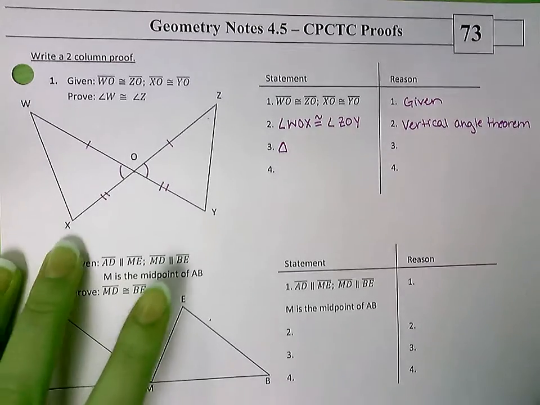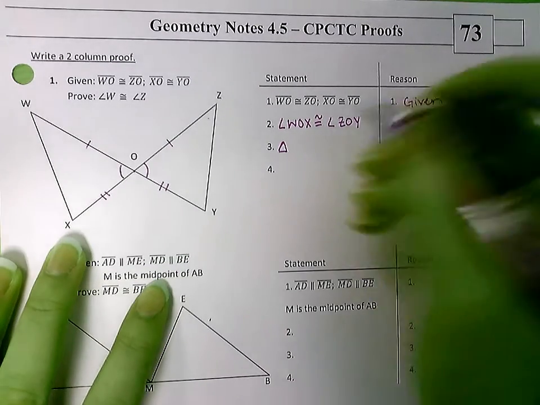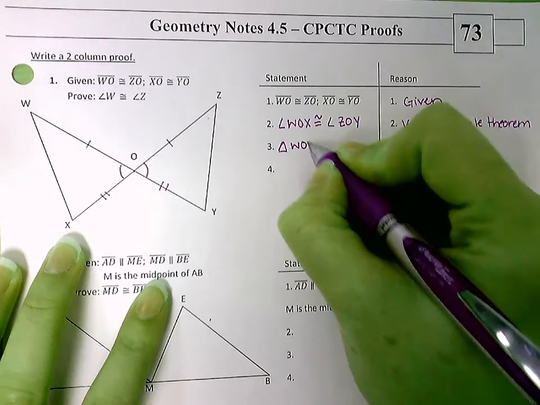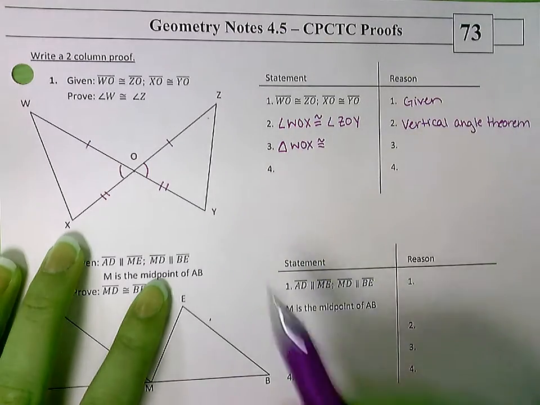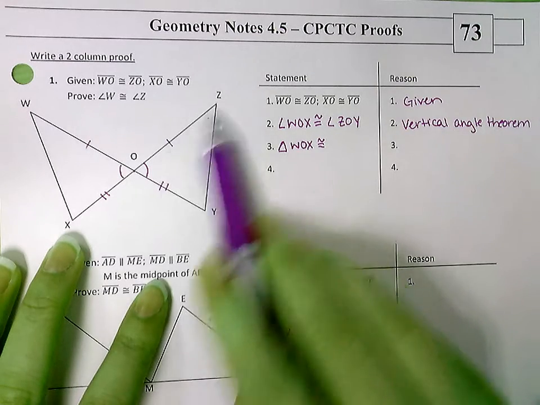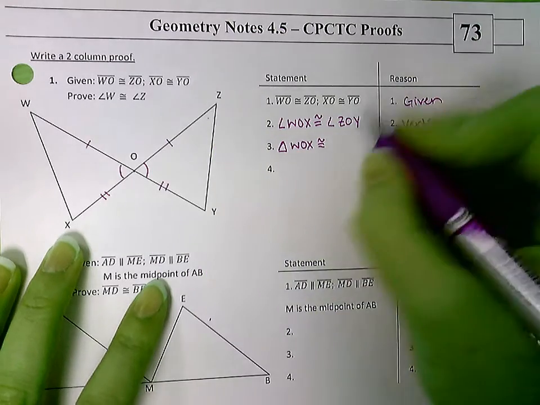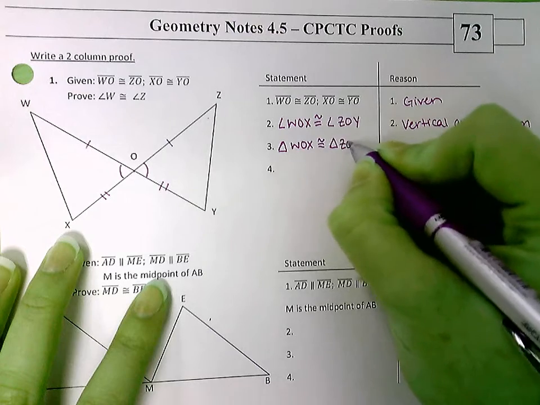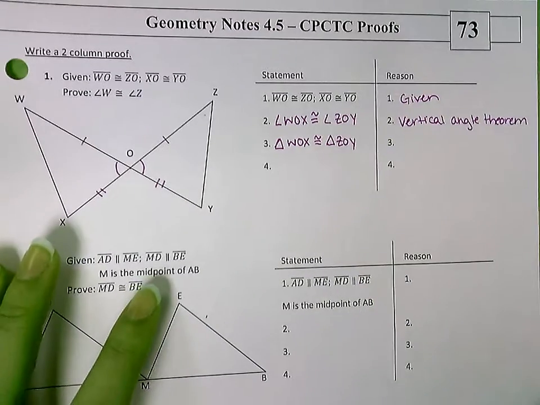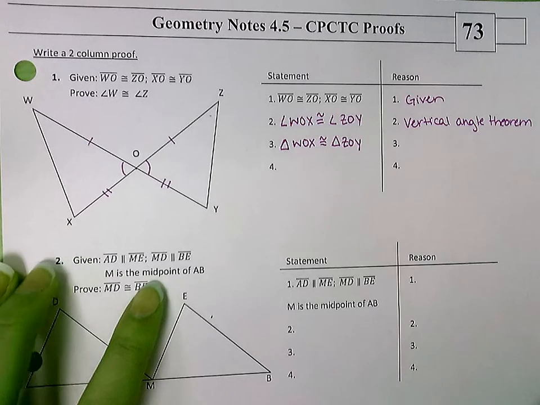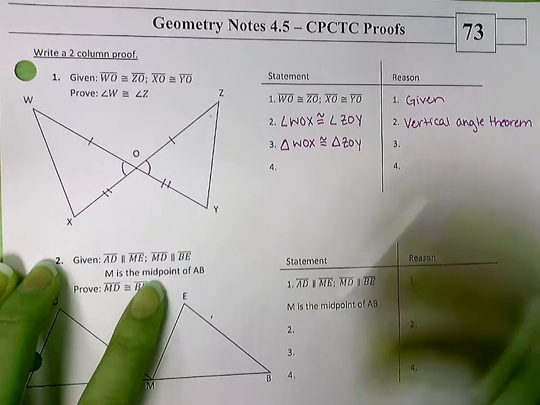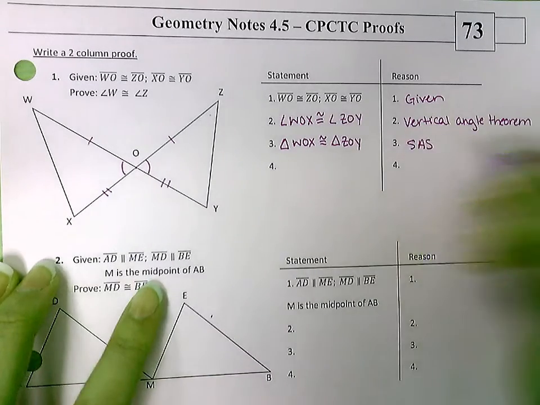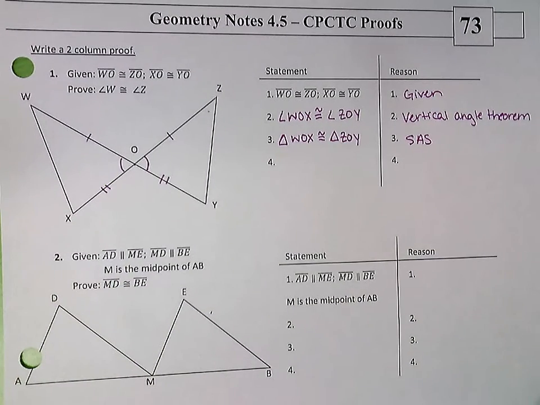So for my first one on the left here, if I start at WOX, it's congruent to, I'd have to start at Z and then go to O and go to Y. So why are those two triangles congruent? By what? Side angle side. Those two triangles are congruent by side angle side.